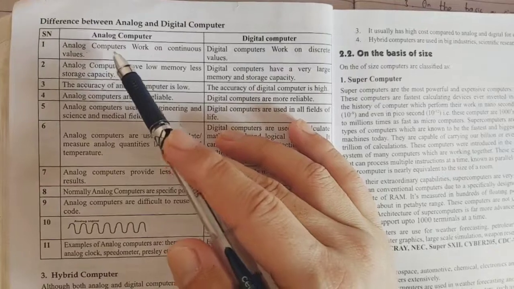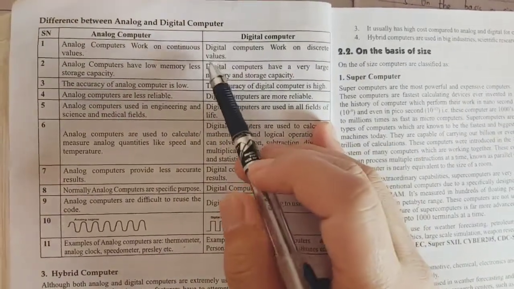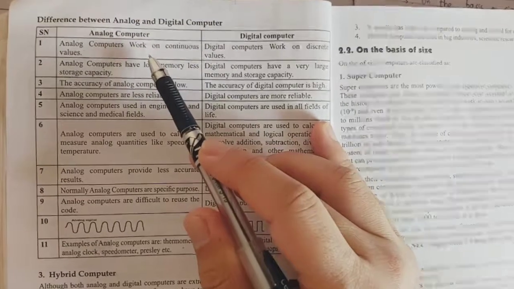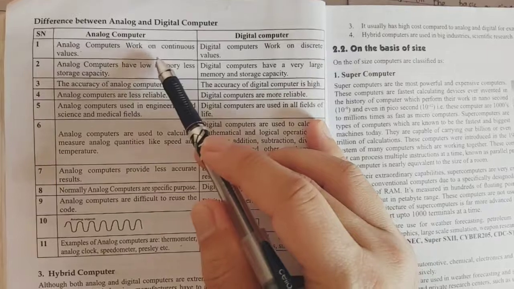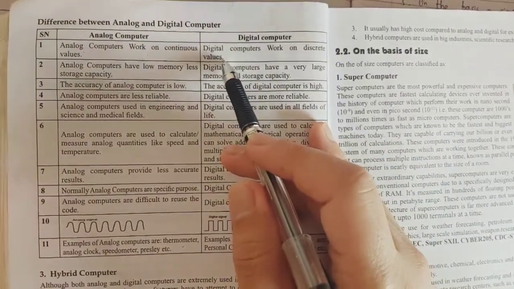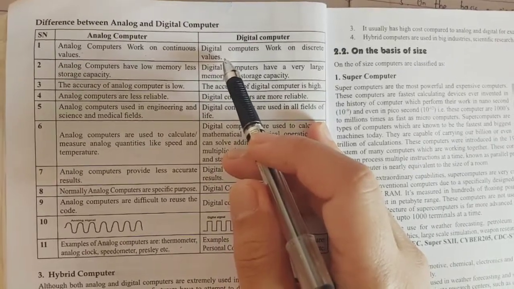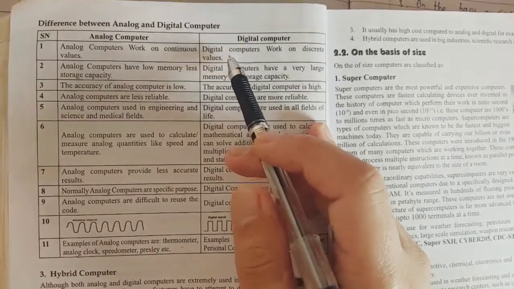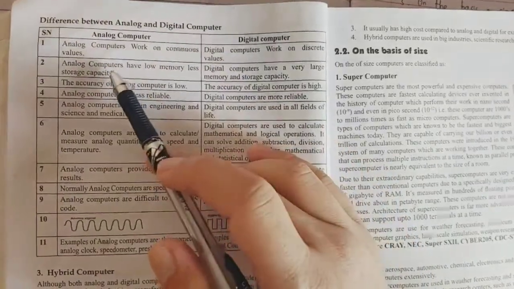So the first point is analog computers work on continuous values, digital computers work on discrete values. Continuous value means 1 2 3 4. It can be any value from anywhere, it goes continuous. Discrete values means it does not go continuous 1 2 3. It does not go like that. It goes like 1 5 8 or 99. It is like unconnected values.